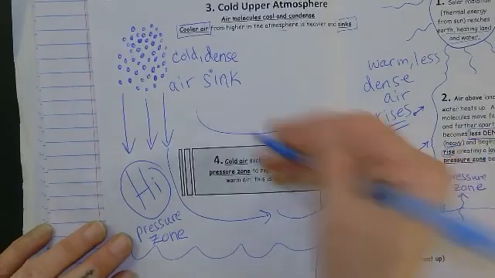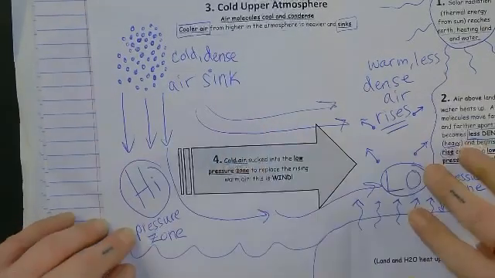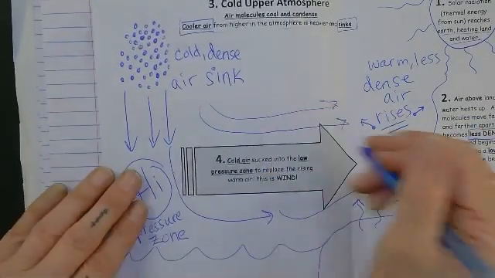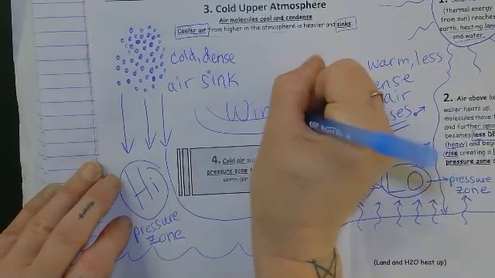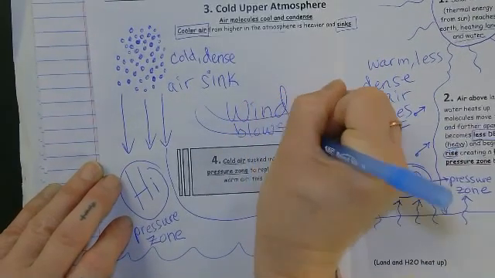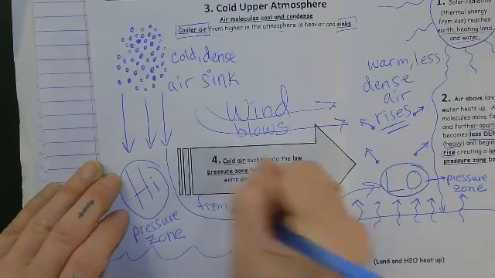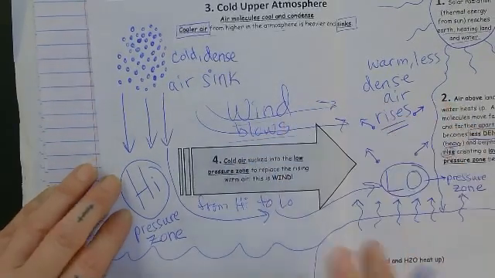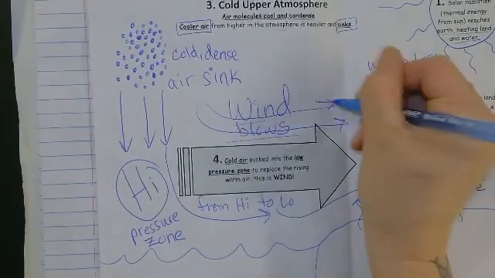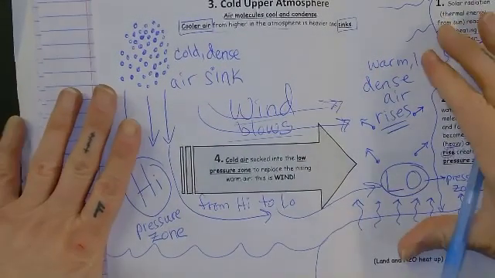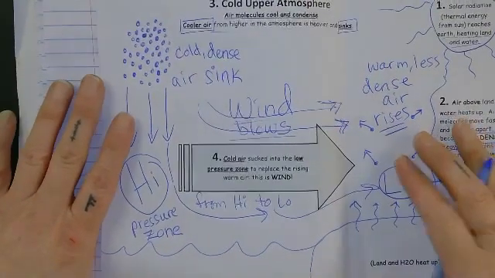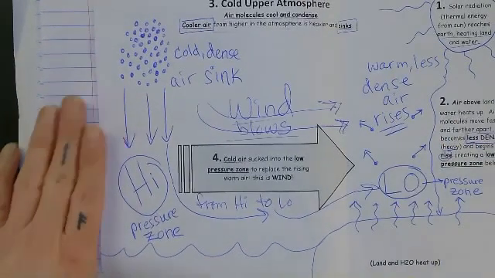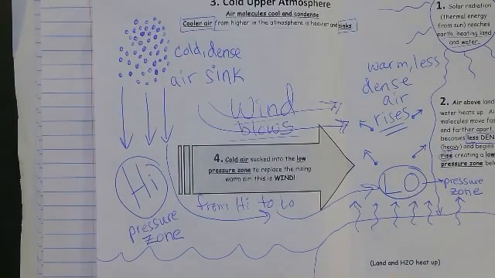So we've got high pressure zone over here where the air is cold and dense and sinking. It's getting sucked into this area. And that sucking of air over into the low pressure zone is what we call wind. So we're going to say wind blows from high to low. Wind blows from high to low, in that direction. All right, please go ahead and color this picture in, make it nice and beautiful. And that is our review of how wind is formed.